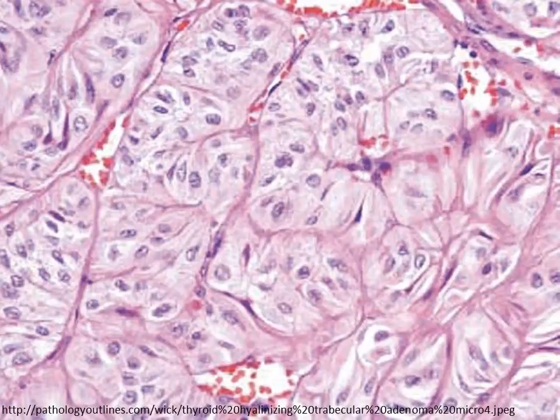This shows growth of organoid or round structures with cells that have a low N/C ratio with ample cytoplasm, and usually a central nucleus, and occasionally intranuclear cytoplasmic inclusions can be seen. These groups of cells are separated by thin, fibrous bands with delicate vasculature.